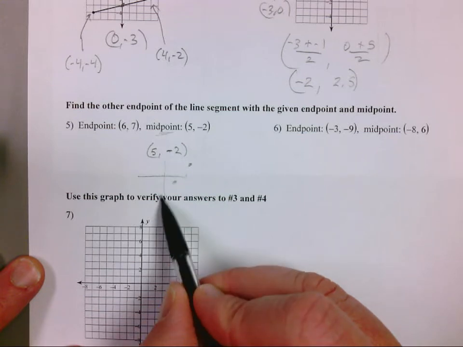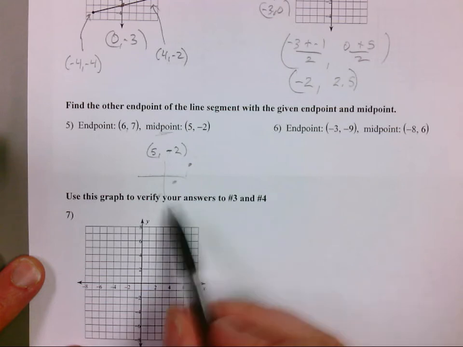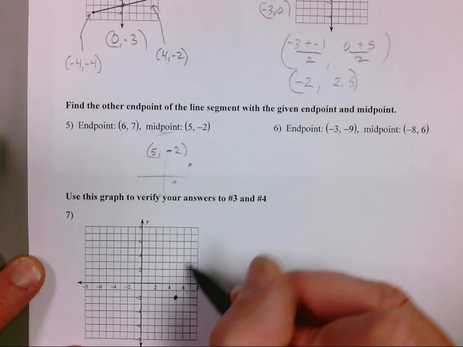5, -2 is my midpoint. 6, 7 is the original point. So yeah, it's going to come down this way. I might not be able to see it on my paper. I didn't make my angle very good over there.